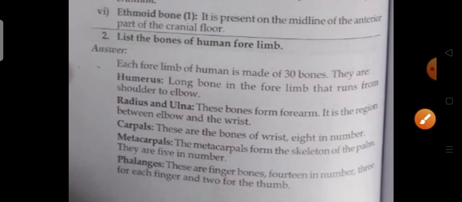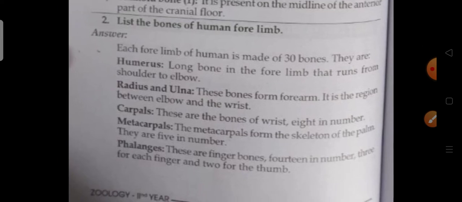Okay, so these are the bones of the radius and ulna. These bones form the forearm, the region between the elbow and wrist joint. Next, carpals. These are the bones of the wrist, 8 in number. Carpals, how many are there? 8. Humerus only one, left side one, right side one. Radius and ulna, 2. Radius, left side 1, right side 1, 2. Ulna also 2.